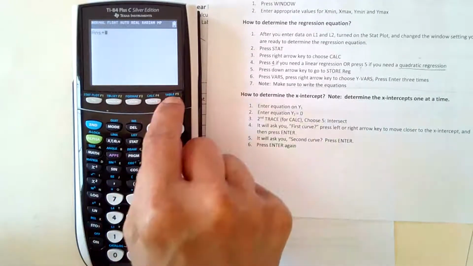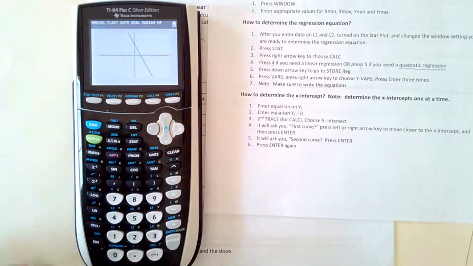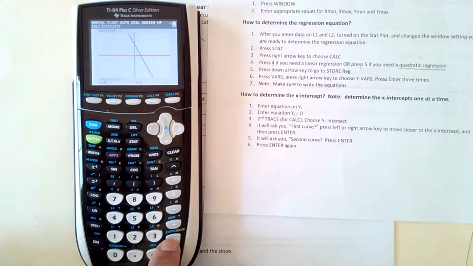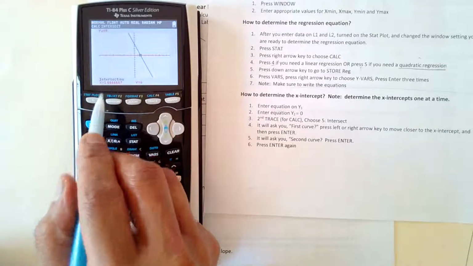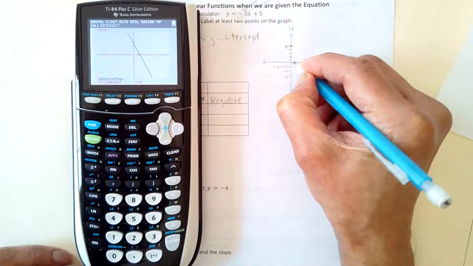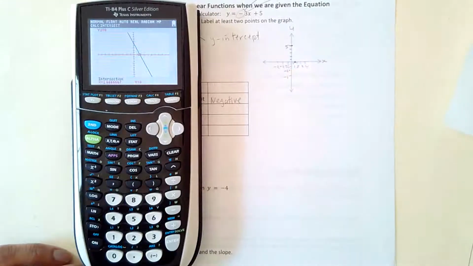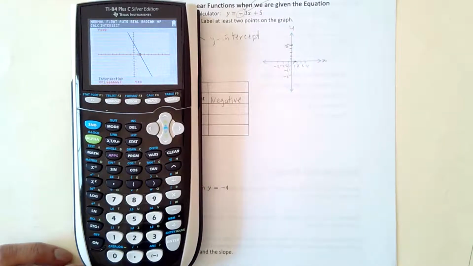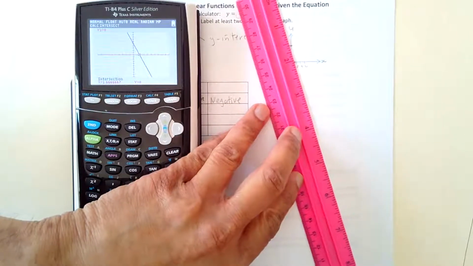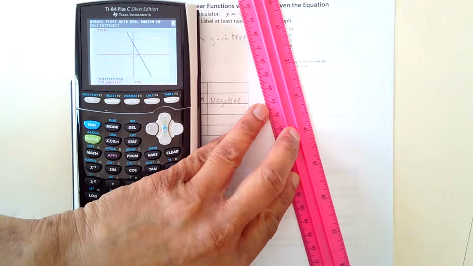Oops. Clear. So second trace, we're going to find the intersect, press that 3 times, and it tells me 1.67. So 1.67 is about here. So I use my ruler, and that will give me my line.